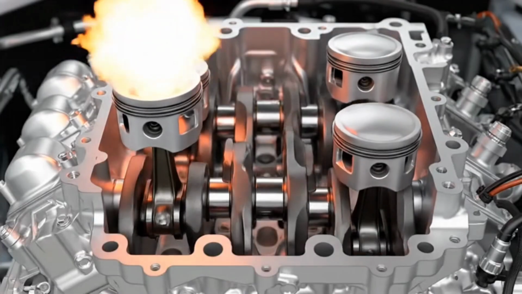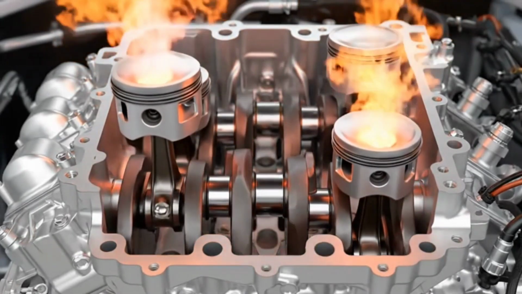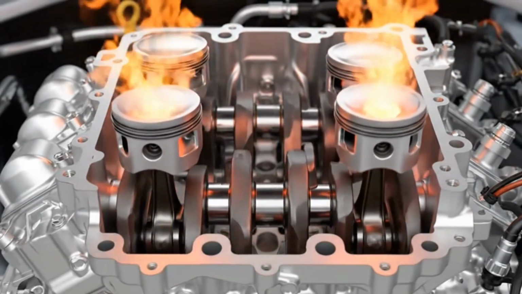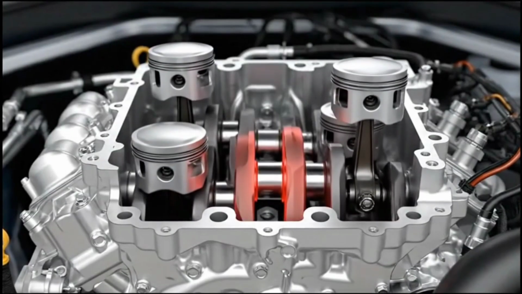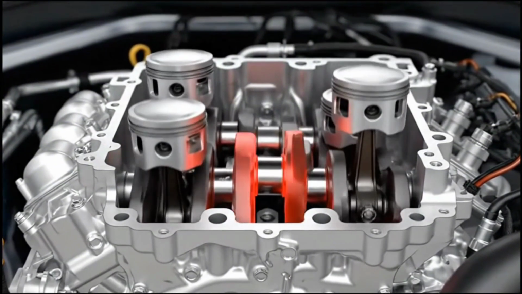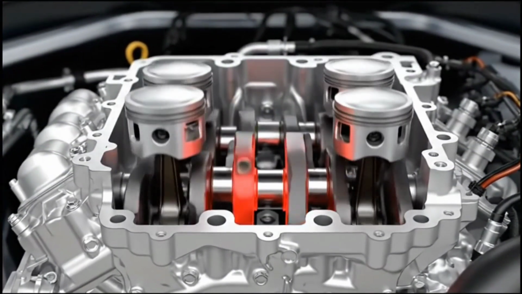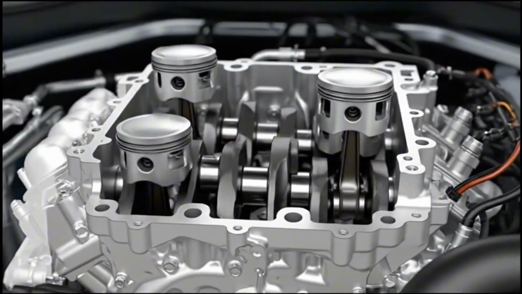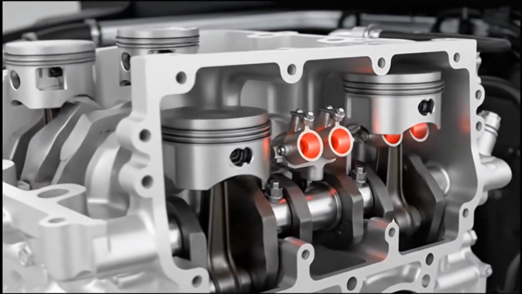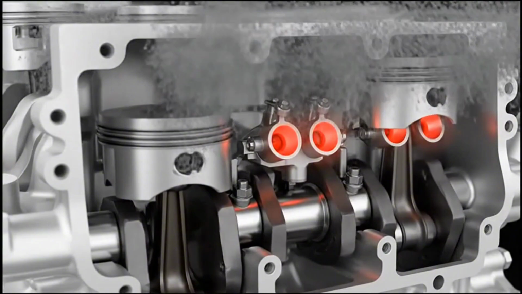The explosion forces the piston downward. This movement is called the power stroke, and it produces usable engine power. The downward motion of the piston turns the crankshaft. This converts linear motion into rotational motion. After combustion, exhaust valves open and allow burned gases to exit the cylinder.